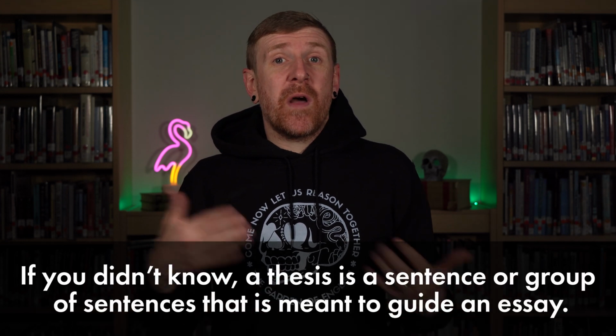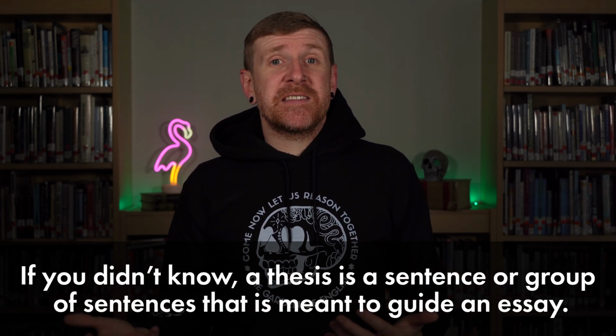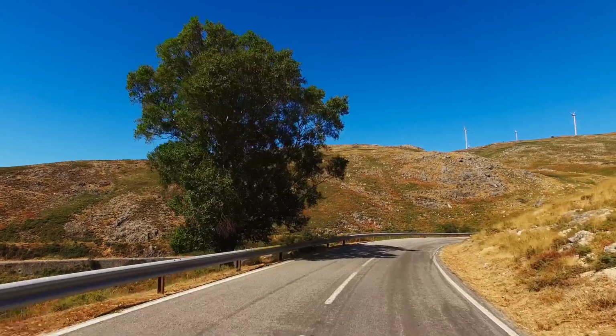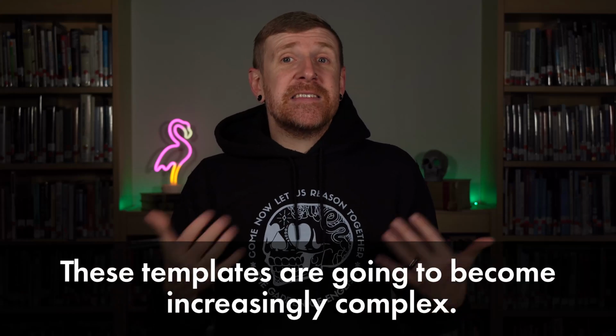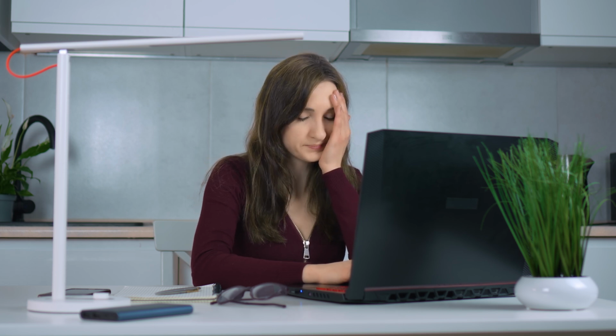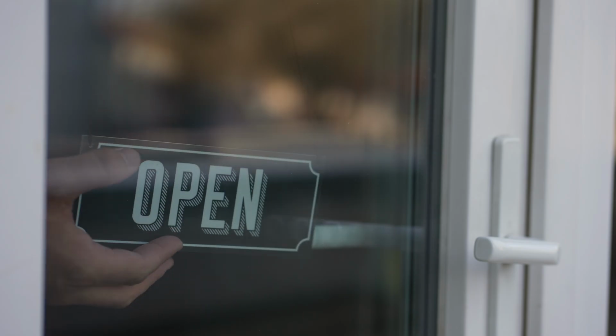First, if you didn't know, a thesis is a sentence or a group of sentences that is meant to guide a whole essay. A strong thesis typically projects a writer's line of reasoning. That is, if someone reads your thesis, your audience should be able to know where your paper will go if he or she were to continue reading it. Second, these templates are going to become increasingly more complex as we go throughout the video. So, if you're struggling with writing rhetorical analysis thesis statements right now, you'll probably want to start with one of the first thesis templates that I show. Third, I'd like to reiterate I'm going to offer closed and open thesis statements.